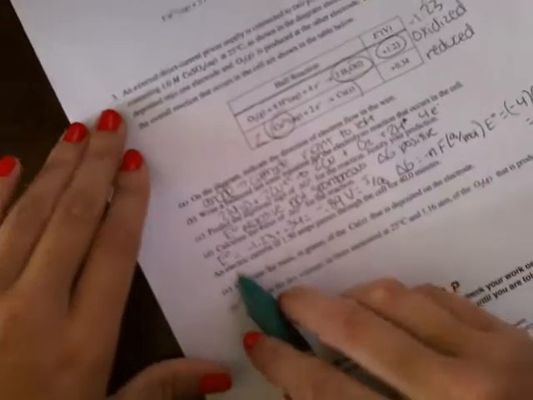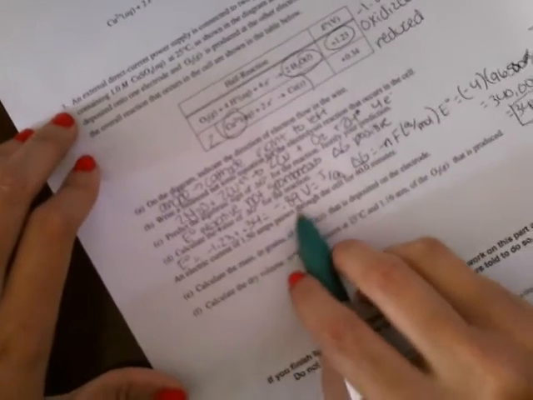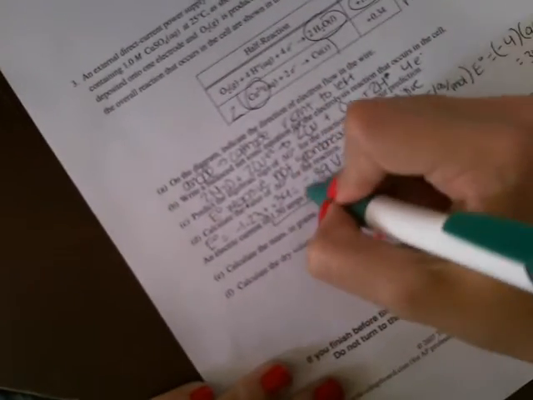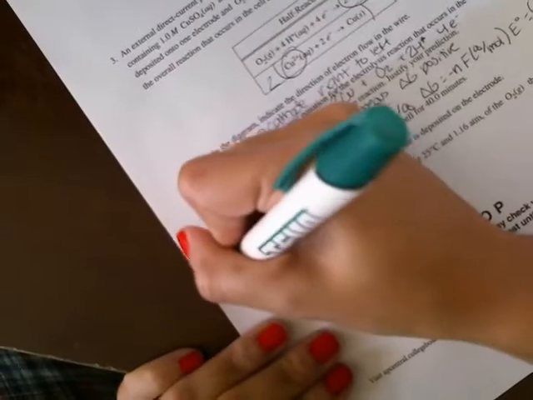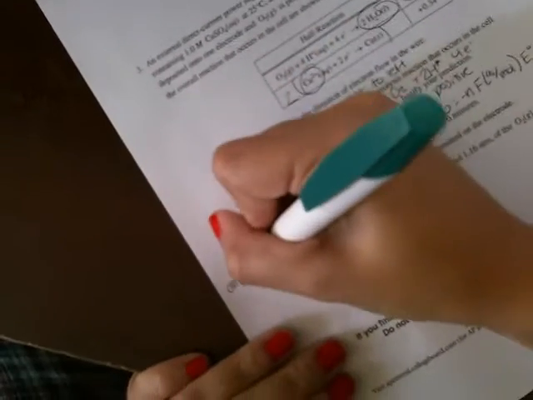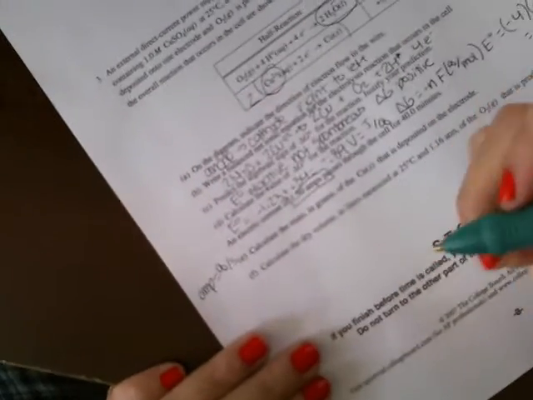Next, it tells us that an electric current of 1.5 amps passes through the cell for 40 minutes. So amps, or current, equals coulombs per second.